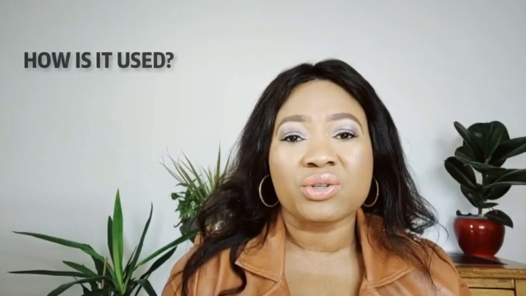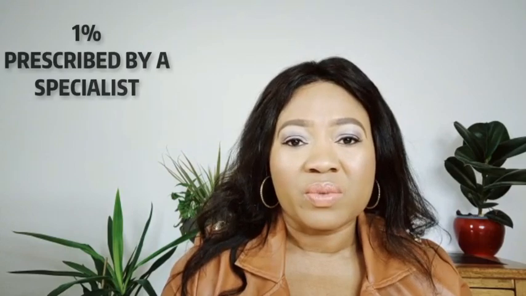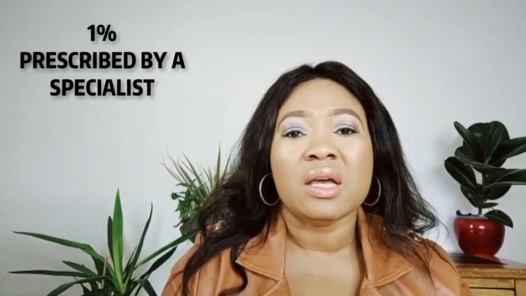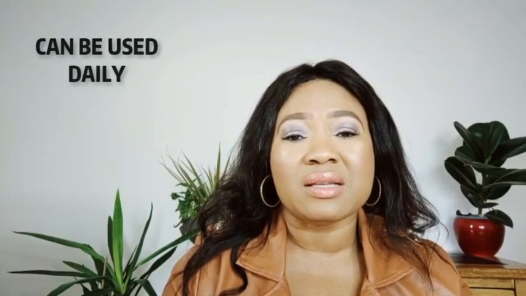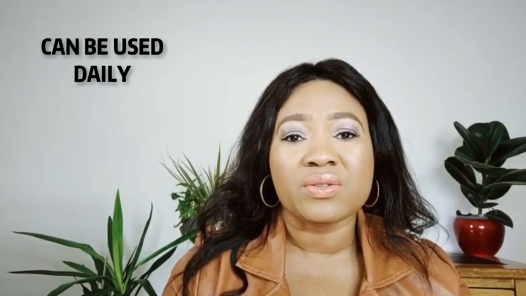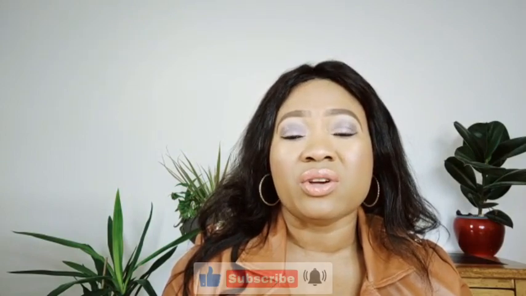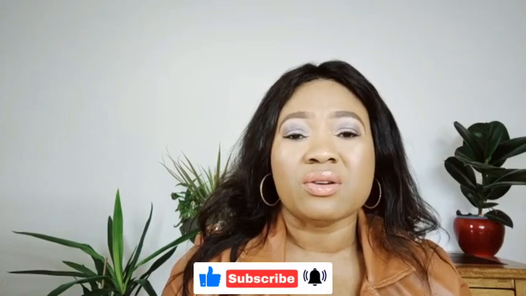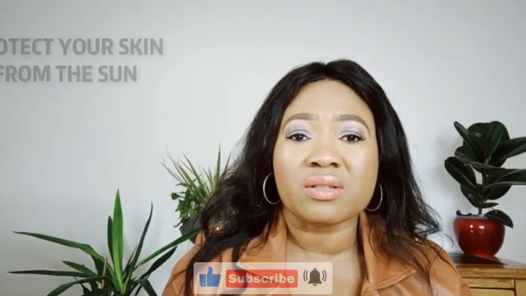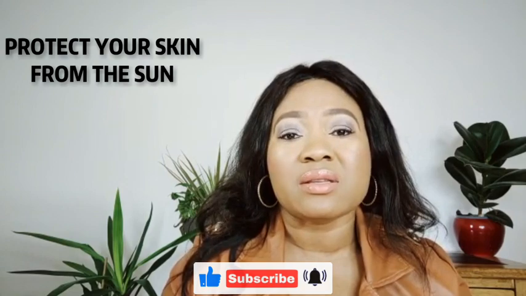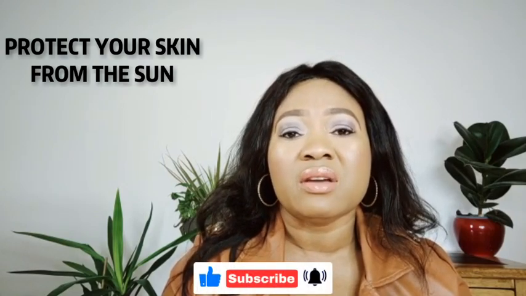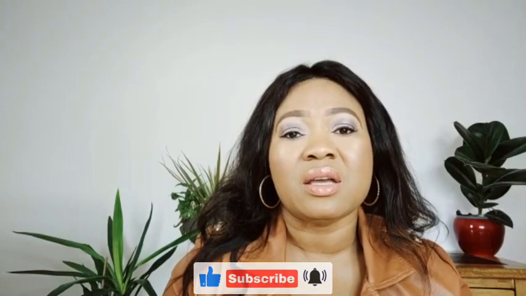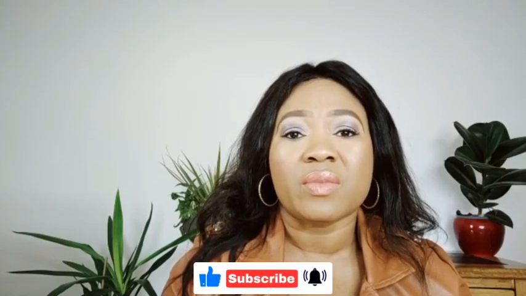Okay, how do you use it? 1% prescribed by a specialist dermatologist, and you can use Kojic acid daily. It can be used daily, and while you're using it, please try and protect your skin from the sun. Wear your sunscreen. If you're gonna use it during the daytime, make sure you wear sunscreen. Protect your skin from the sun, especially when you're using Kojic acid.